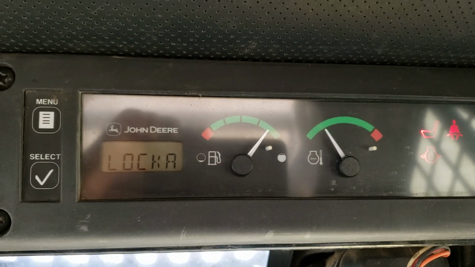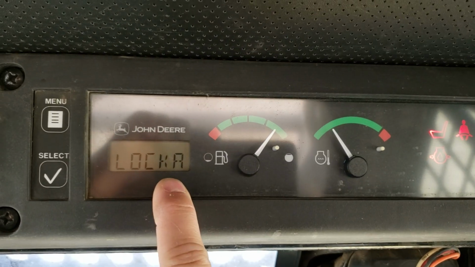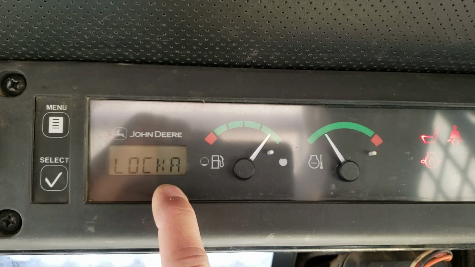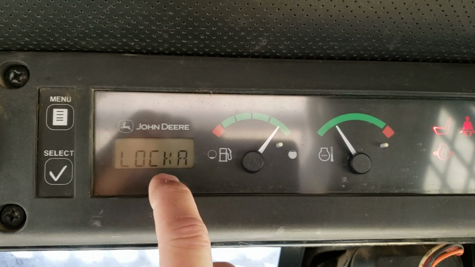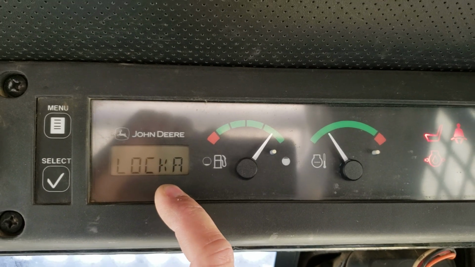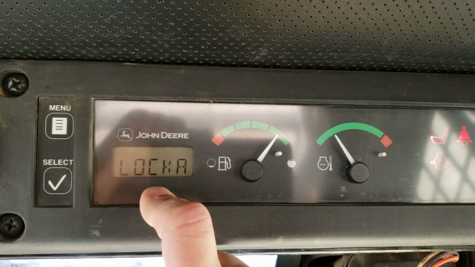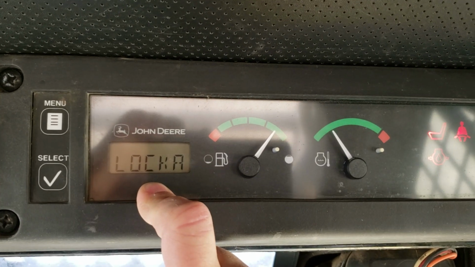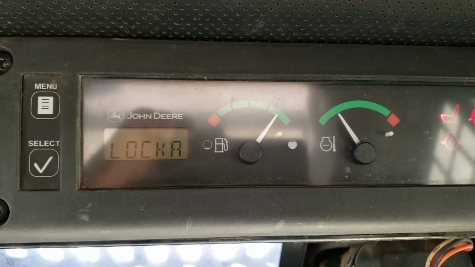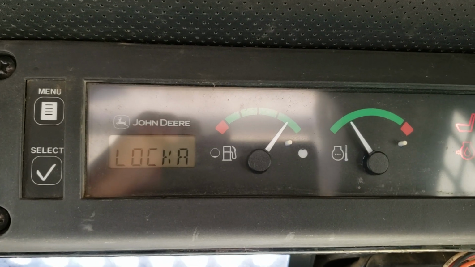But on this skid steer, see, I cranked it and it ran for about 3 seconds and then died. There's nothing wrong with the skid steer. Everything's running great. At first, I wasn't paying attention to this screen and I was a little concerned. Thought I messed something up. But once I noticed this lock code coming up right here, I looked it up, and lock A is actually an operator code, which the owner can set. There's a lock B and some other ones that can be set.